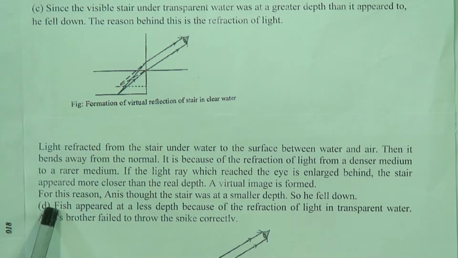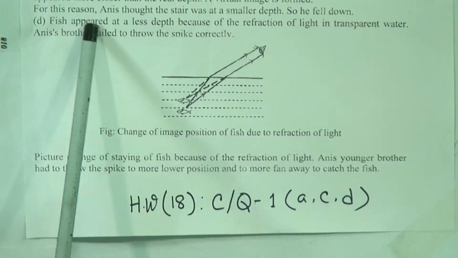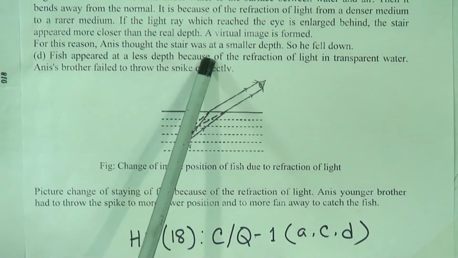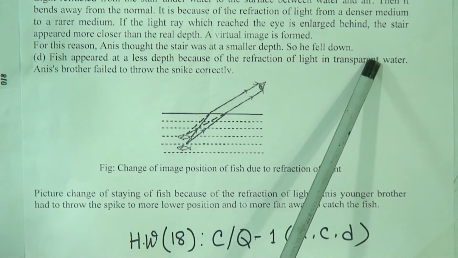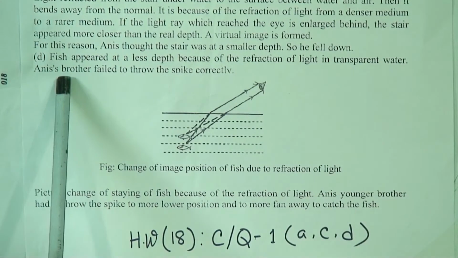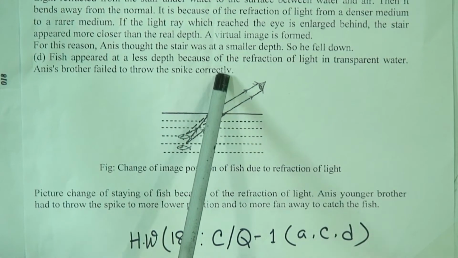Now, we have to answer the question number D, what type of trick made Anis' brother successful in hunting the fish? And we have to explain the answer. The fish appeared at less depth because of the refraction of light in transparent water. Anis' brother failed to throw the spike correctly.